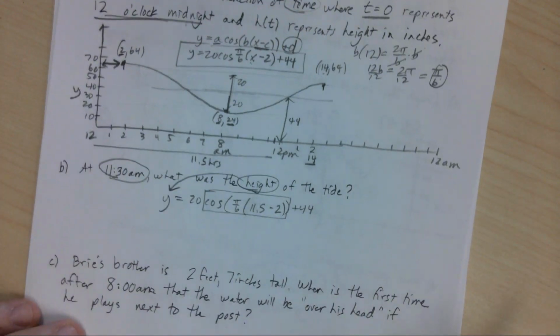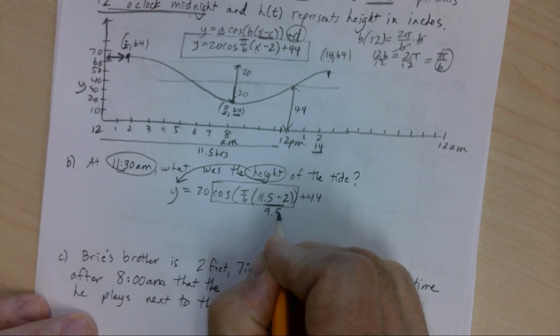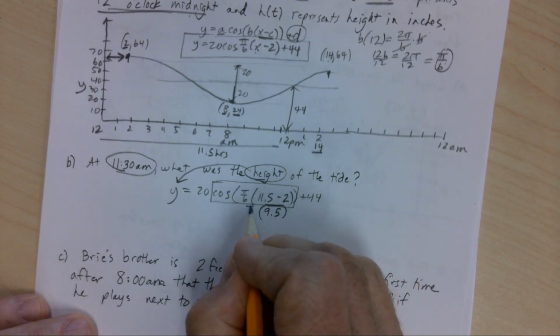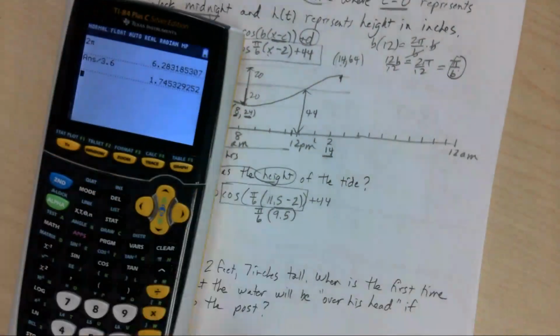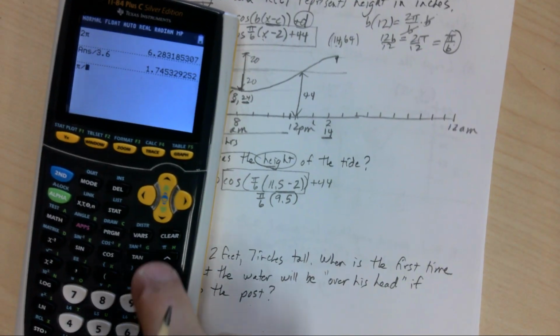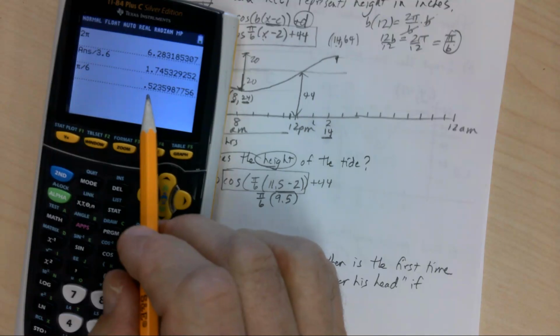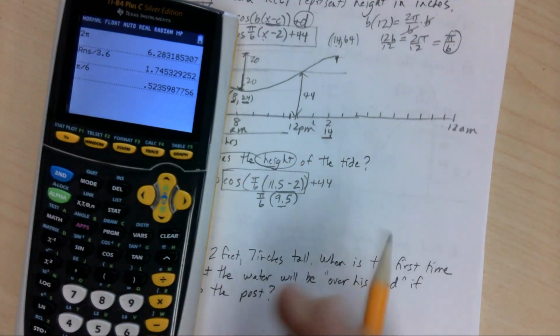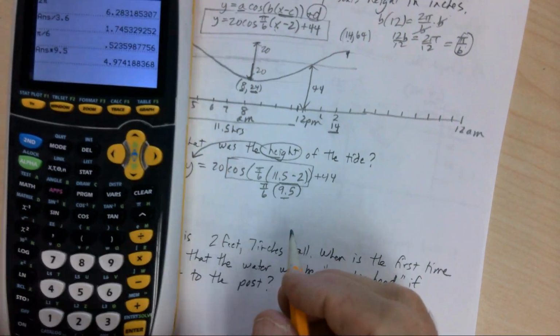Now the question is, well, how do I do that? Well, this is easy, PEMDAS. 9.5. We got to multiply that by pi over 6. This is where I'm going to go to my calculator, and I'm actually going to go second pi divided by 6, because these are radians. That's 30 degrees, which is 0.52 of a radian, times 9.5, and that's 4.974.